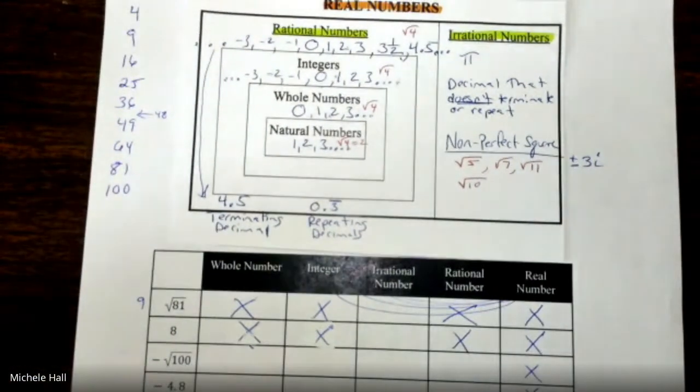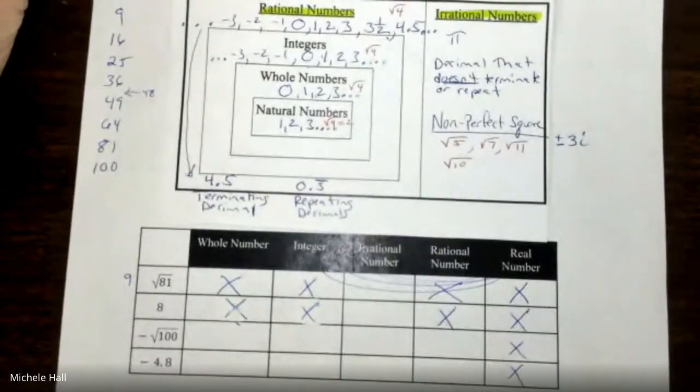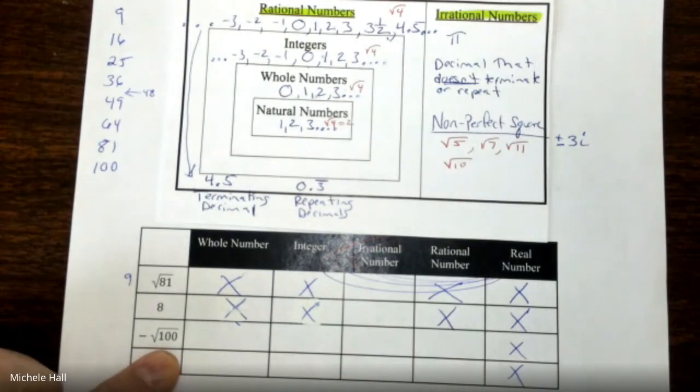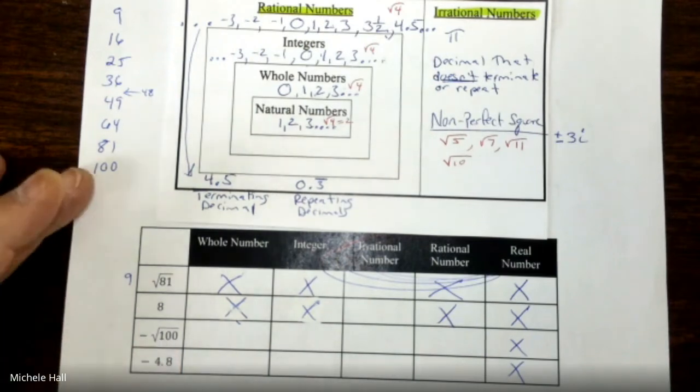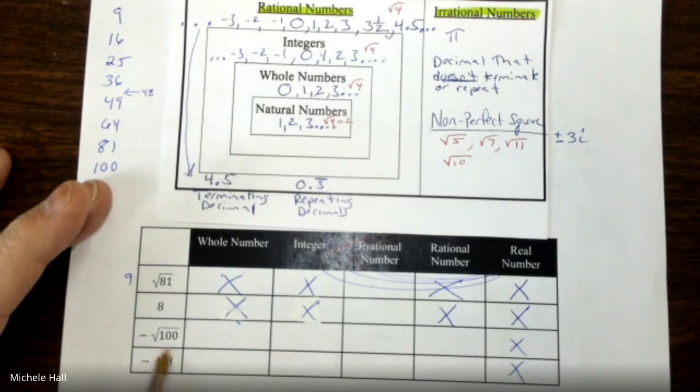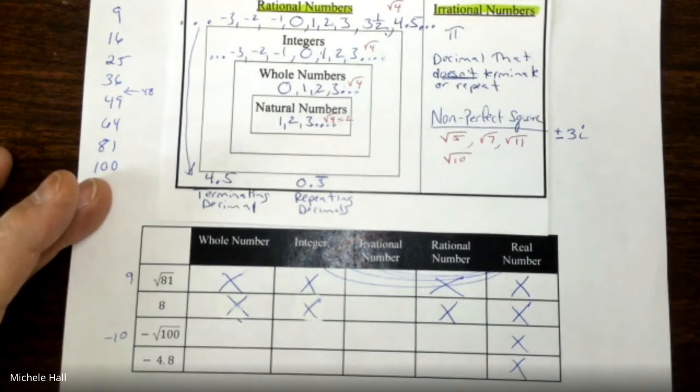How about the negative square root of 100? Is it a perfect square, Adrian, or a non-perfect square? Is the square root of 100 a perfect square or a non-perfect square? It's a perfect square. James, what's the square root of 100? But what am I really going to write down? I'm going to write down negative 10. I got to keep that negative sign in front of the 100.